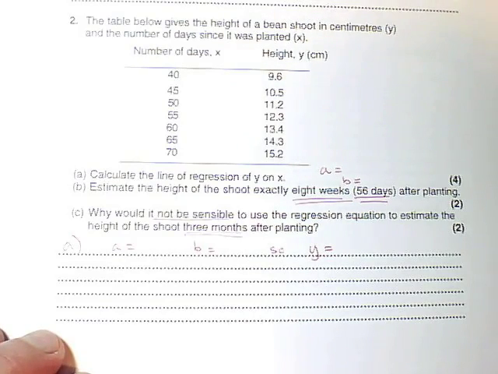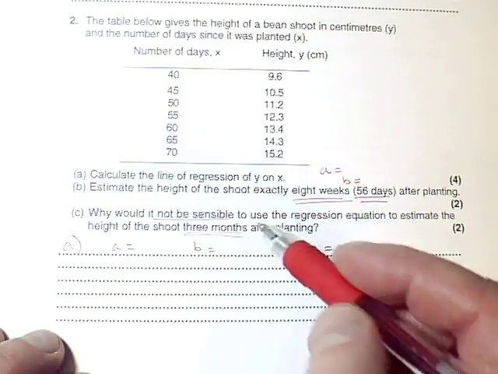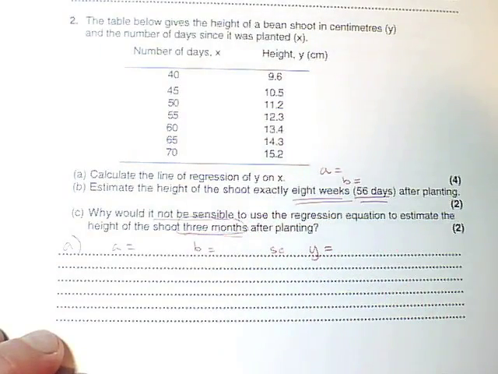Okay, so use the correct language to describe why it would not be sensible, but it's got to be based on a value. So 3 months, you need that in the correct units before you start.